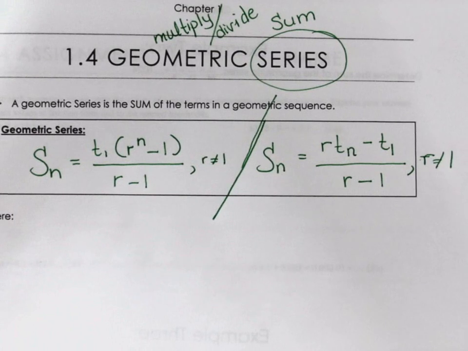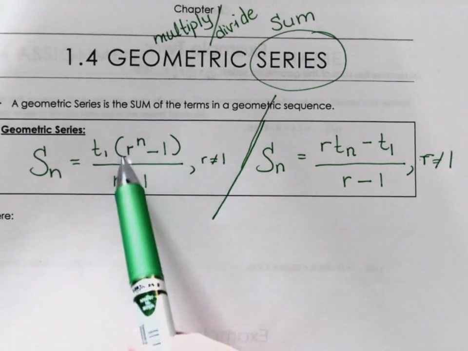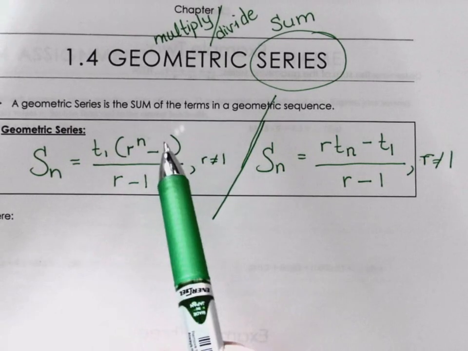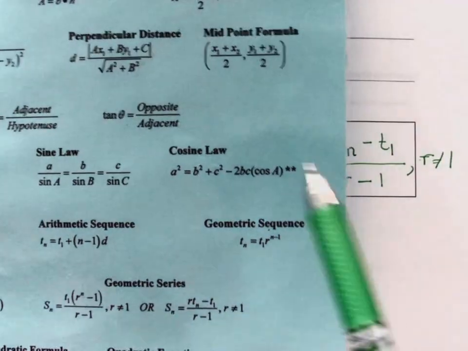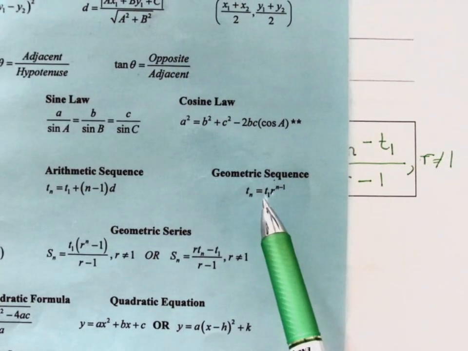So two options here, but super similar formulas from the sequence to the series. This is r to the exponent n. Once I solve that out, once I get that in standard form, then I subtract 1. But you've got that n minus 1 also in the sequence, but there the n minus 1 is the whole exponent.